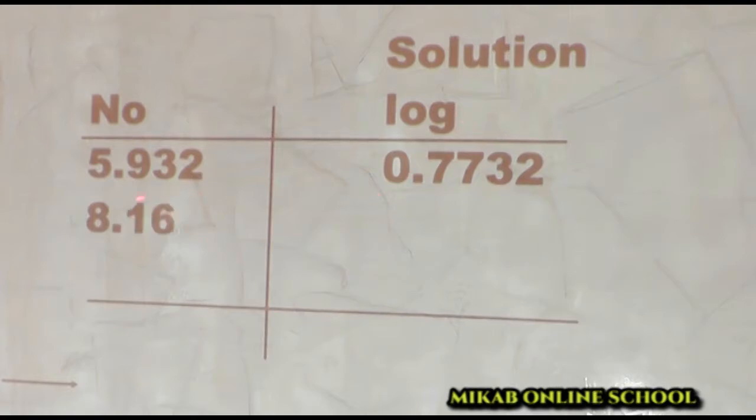Now that is for the first one. And the second number we have is 8.164. Checking 81 under 6 and the difference of 4, you're going to have 0.9119. Remember, in our previous class, we said this has to do with the laws of indices. We are dealing with common logarithm with a base 10.